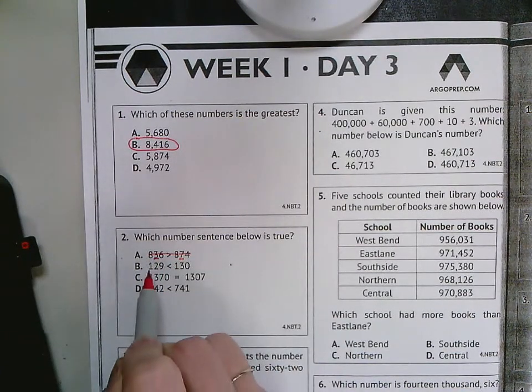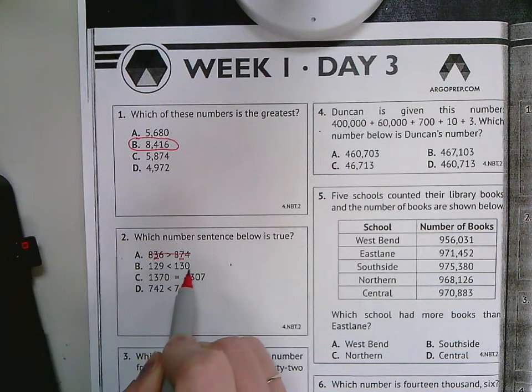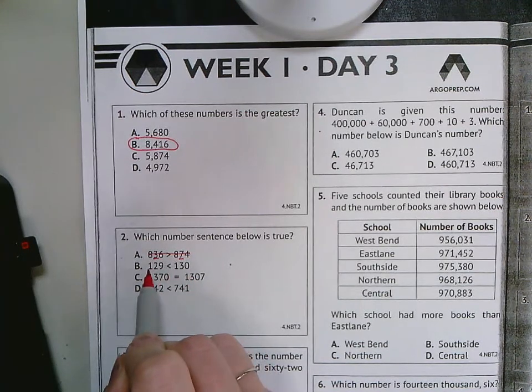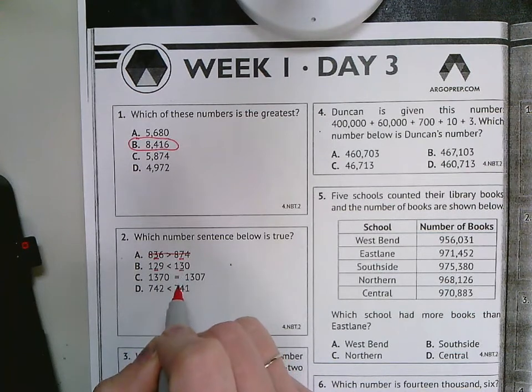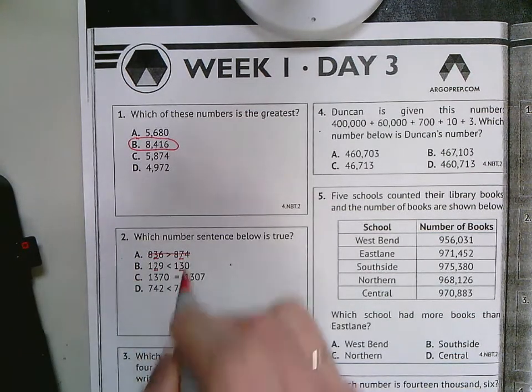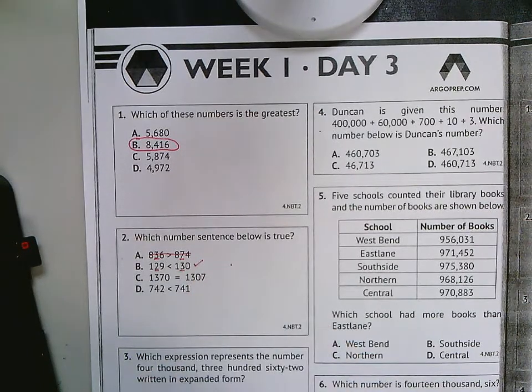The next one says 129 is less than 130. They both have ones in the hundreds place. This has a 2 in the tens, this has a 3 in the tens. So 130 is bigger. Let's just double check the other ones.